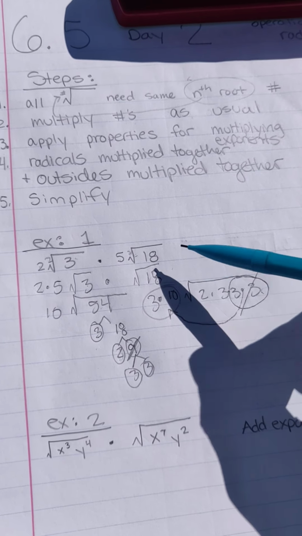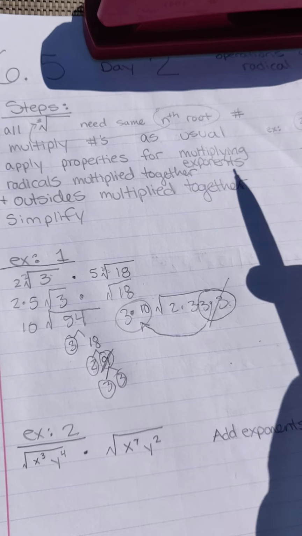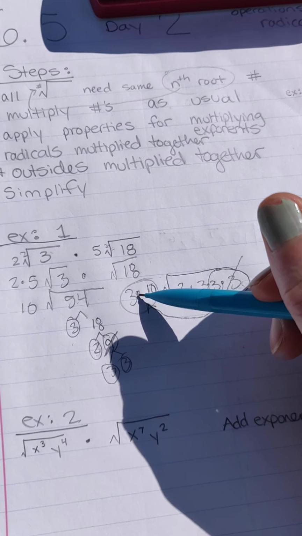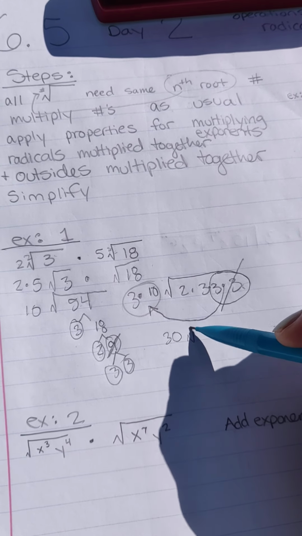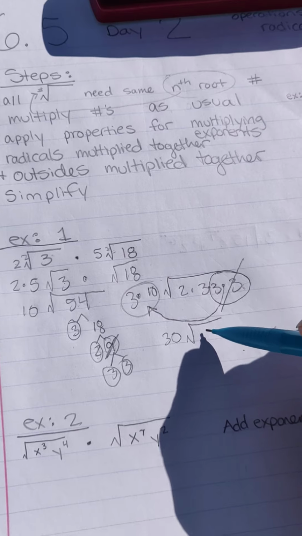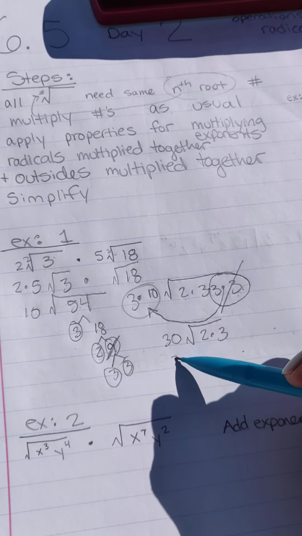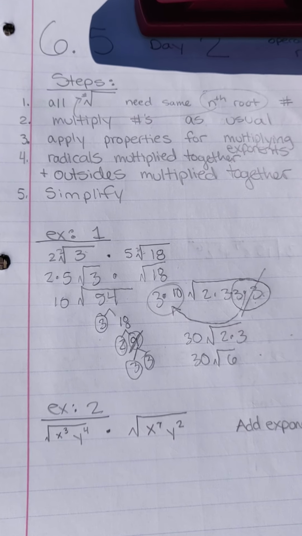For step 4, it says radicals need to be multiplied together and outsides are multiplied together. Since we had a 3 and moved that outside, those have to be multiplied. So 3 times 10 is 30, square root of 2 times 3. You can write that as your extra step, or you can just multiply that together to get your 6. So there you have it. There's example 1.